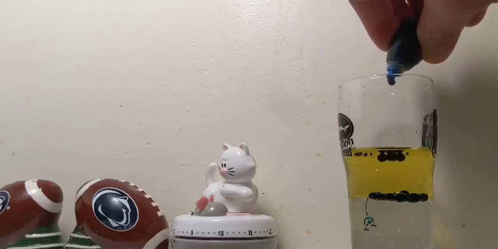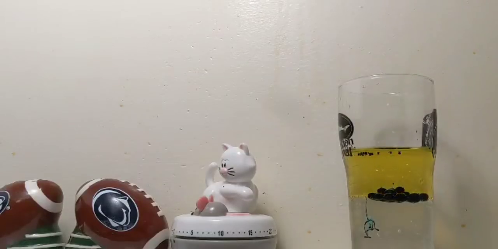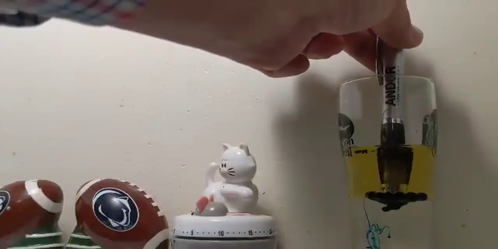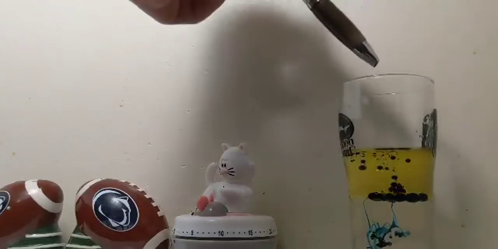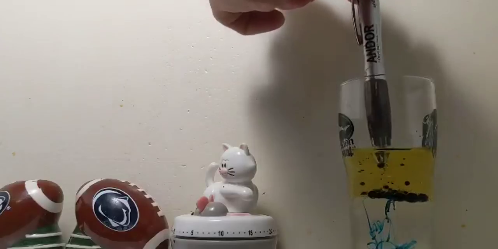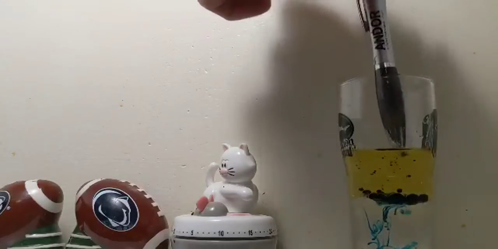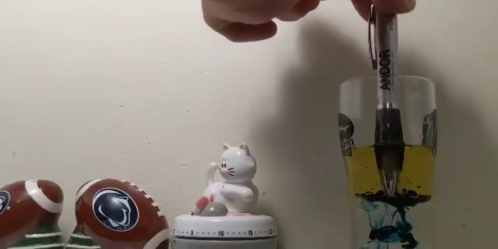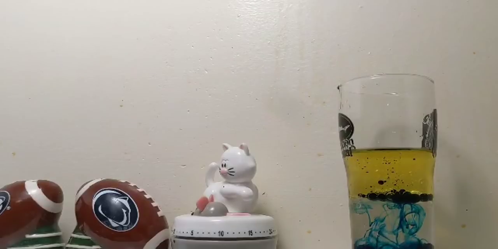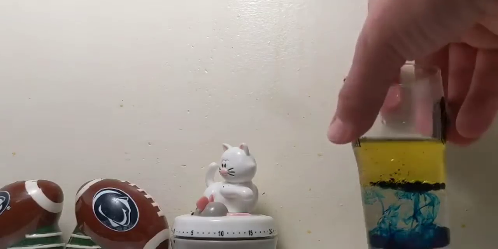Once we break that interface, we're going to have it entering the water. Break the interface. Now that's in the water.